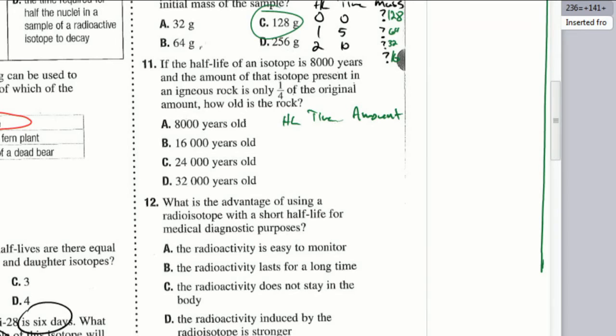Half-life is 8,000 years. So I have 0 half-life, 0 time. I have 1 of whatever I started with. 1 half-life is 8,000 years, and I have a half. 2 half-lives is 16,000 years, and I'm left with a quarter, which is what the question was asking. A quarter of the original. So 2 half-lives, 16,000 years. There we go. And the last one.